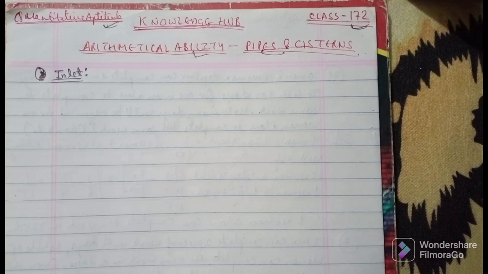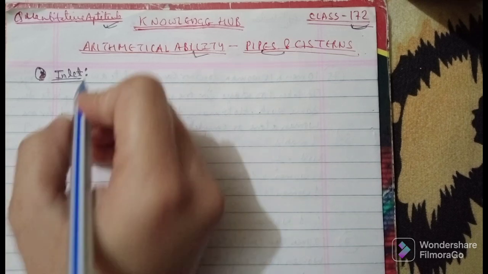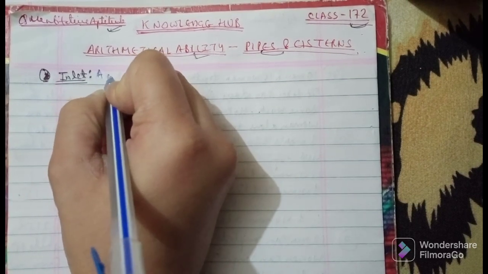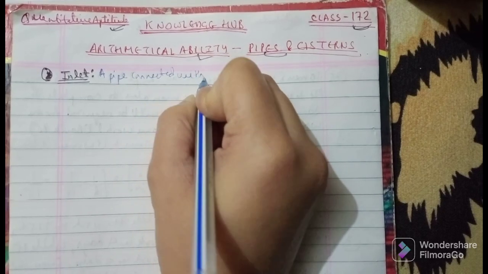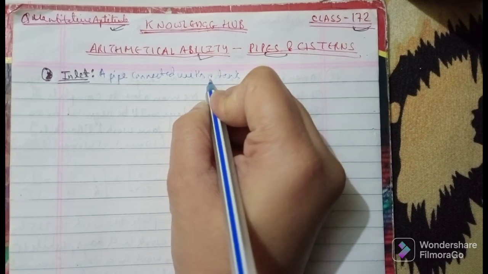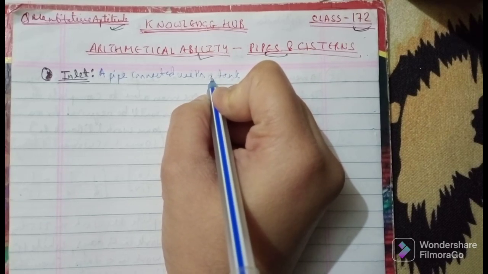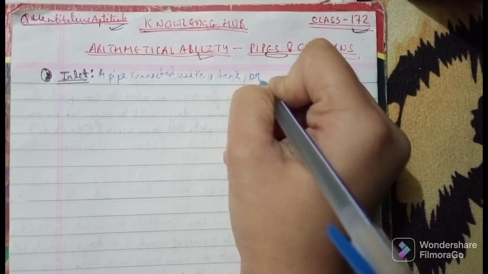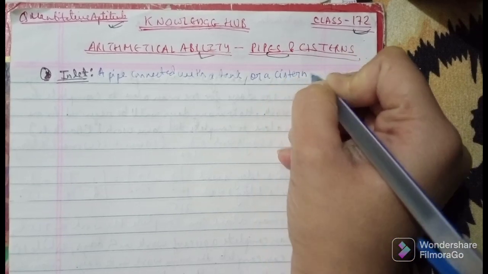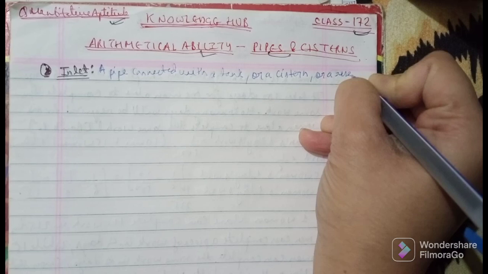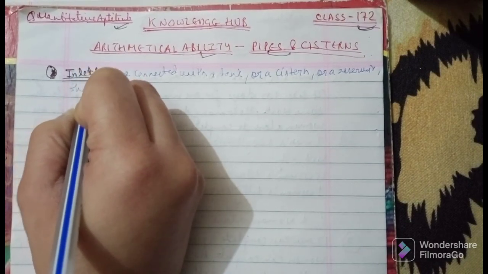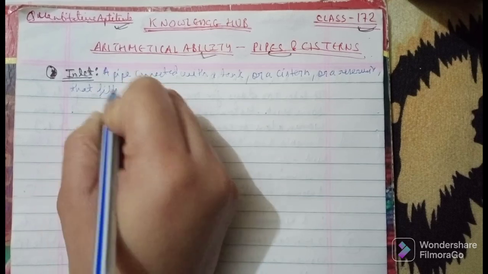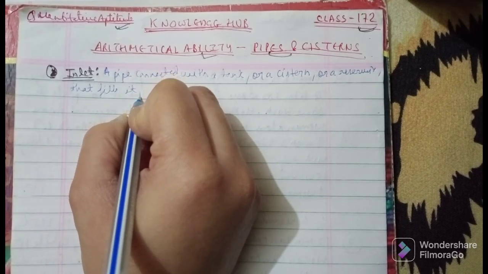Talking here, a pipe connected with a tank or a cistern or a reservoir that fills it is known as an inlet.